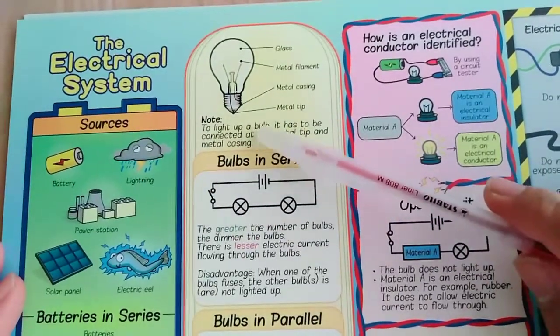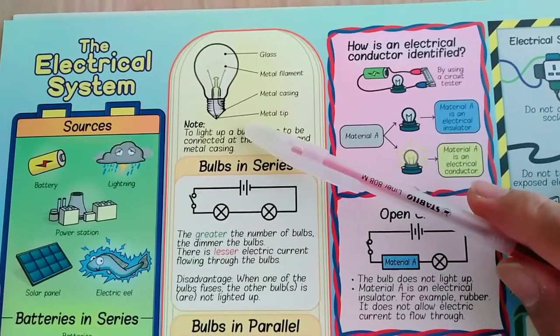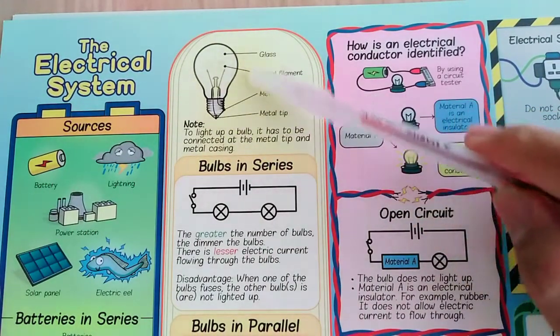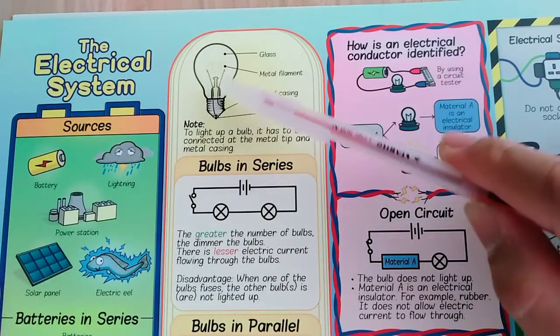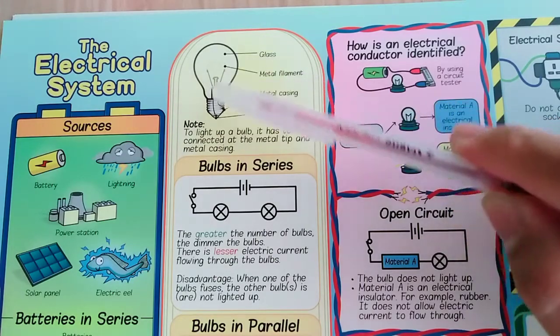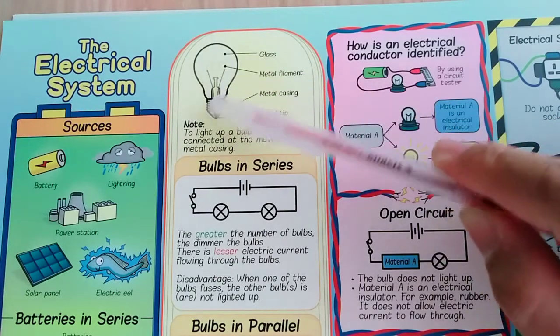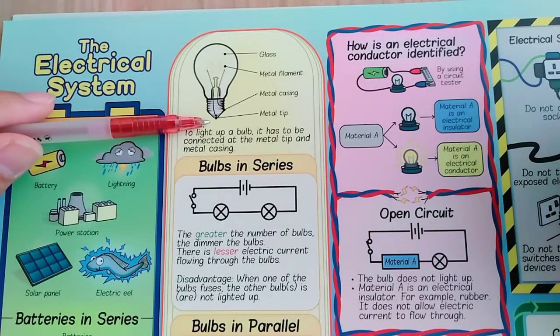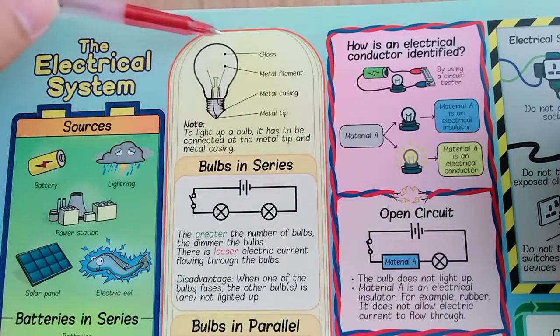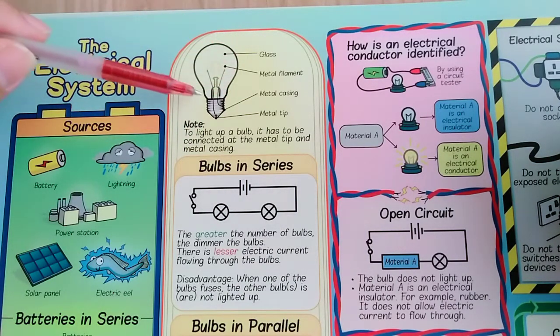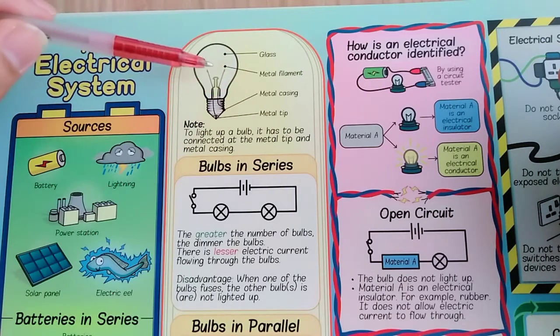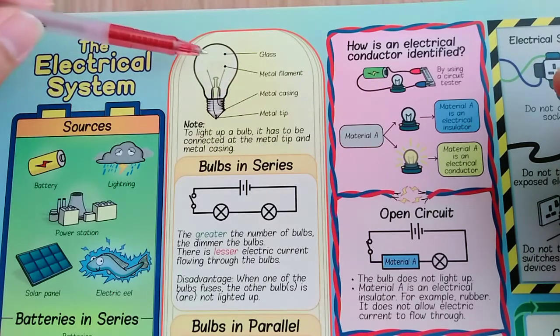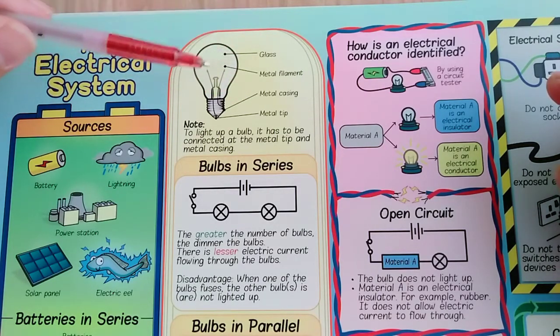Now, of course, you may also remember the drawing inside your learning log. What is a light bulb? It has many parts to it, right? There's a filament inside, right? And this is a metal casing, and this will be the metal tip. And this is a transparent glass, and you know why it's glass, right? It's a transparent material, so light can pass out from it, so it can shine onto wherever we want it to shine.